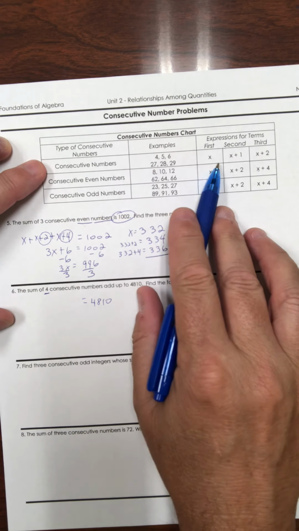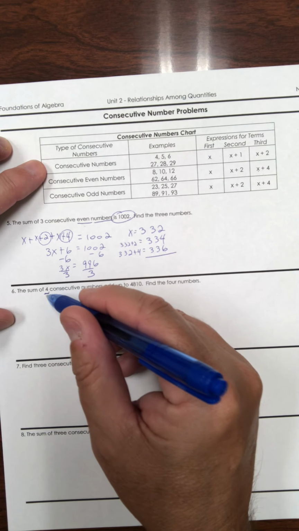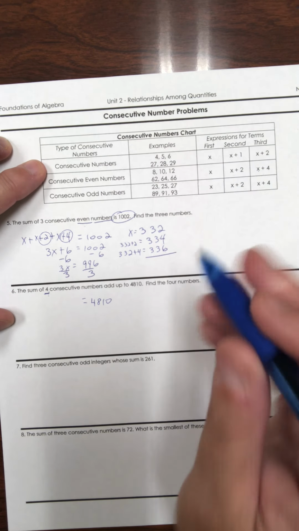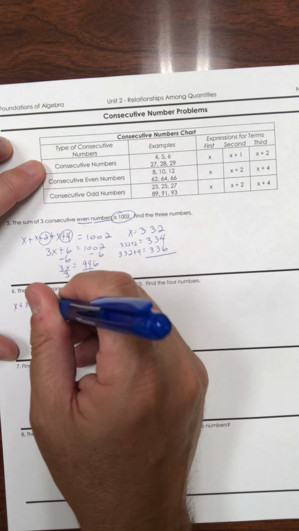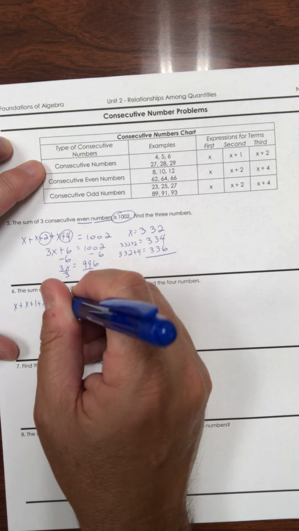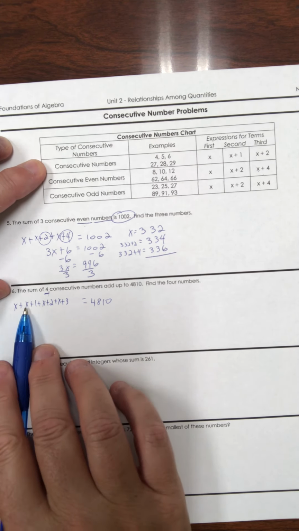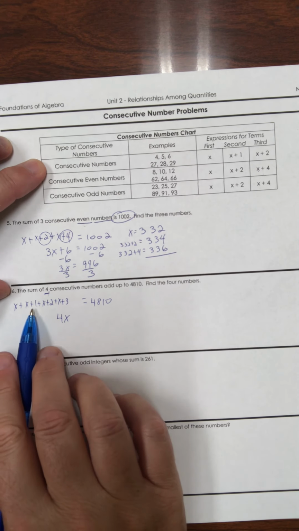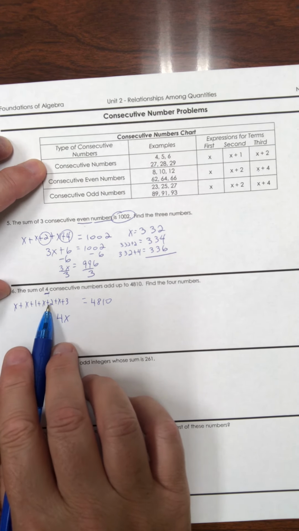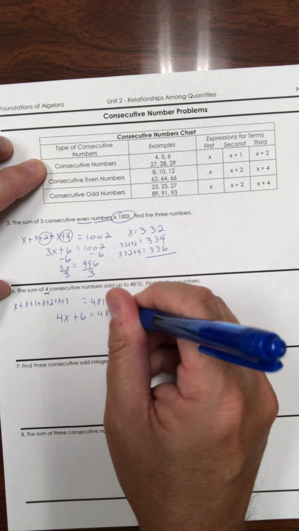So consecutive numbers, I'm just going to do x plus 1, x plus 2. And I got to do another one because I'm doing 4. So my next one's going to be x plus 3. So it's going to be x plus x plus 1 plus x plus 2 plus x plus 3. And that's it. So that means 1, 2, 3, 4 x's. Add up your numbers now. 1 and 2 is 3. 3 and 3 is 6. Equals 4,810.